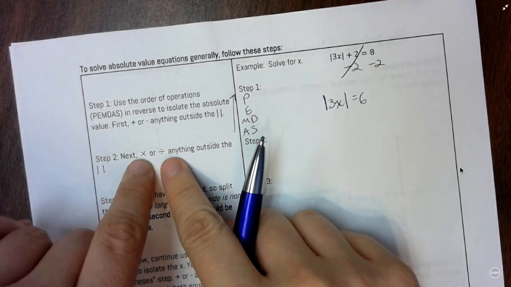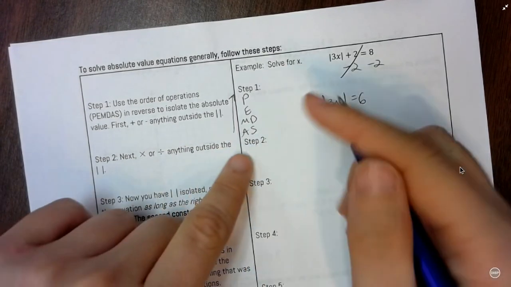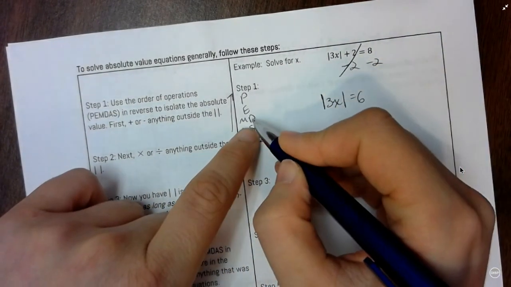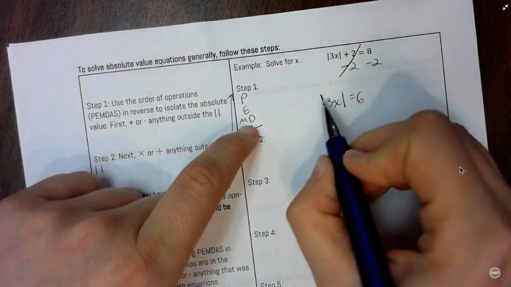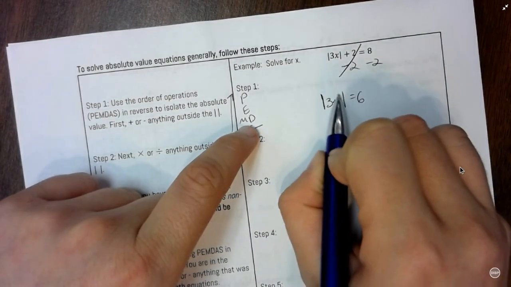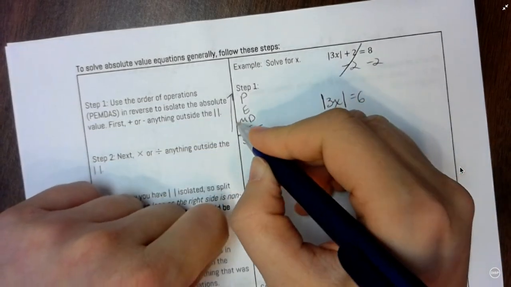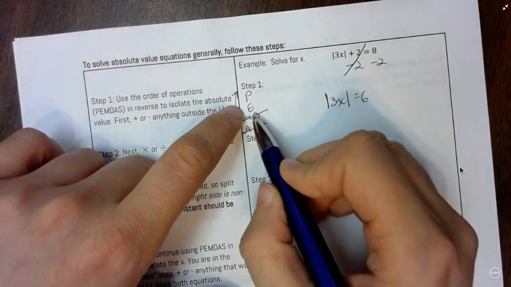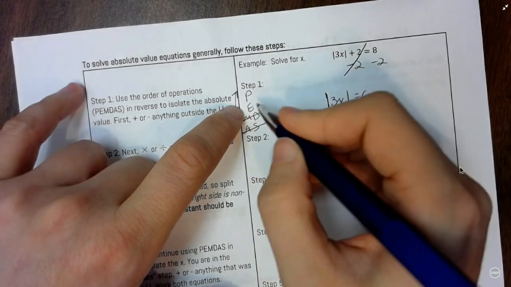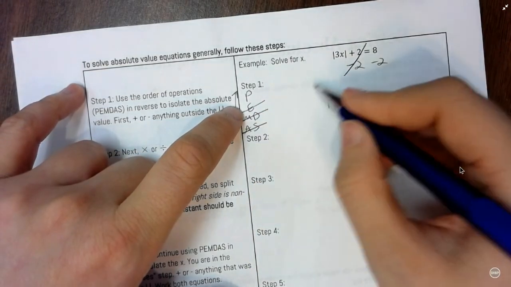Next, multiply or divide anything outside the absolute value. So I've done add subtract, now I'm on multiply and divide. Now I have multiplication division, but it's inside the absolute value, so I can't do it yet. I have to take care of the split first. Cross that out. And again, the exponent step we're not going to use for this function because there are no exponents.